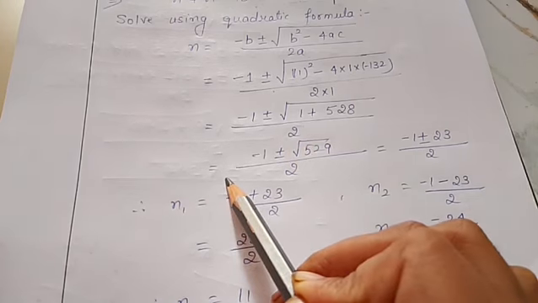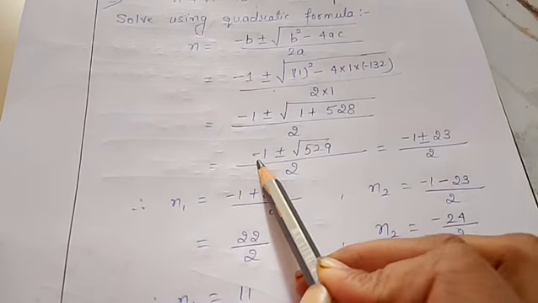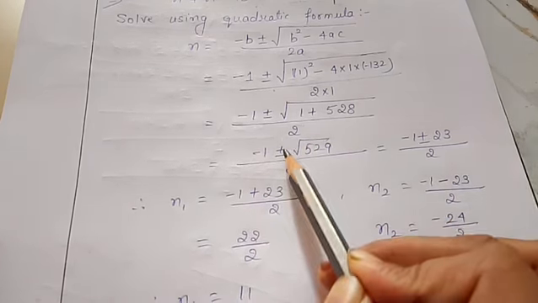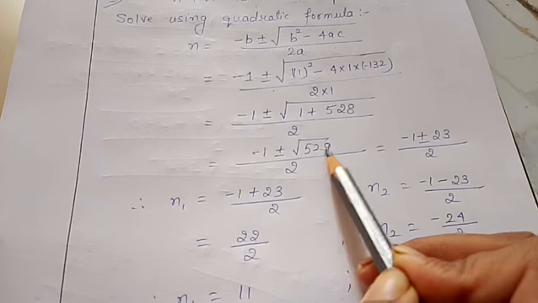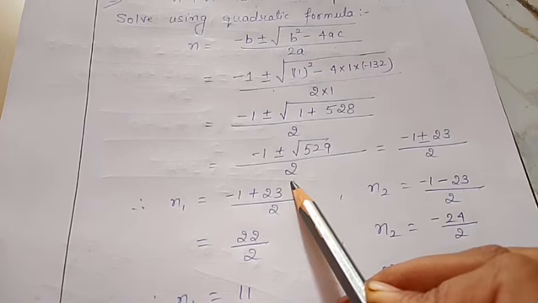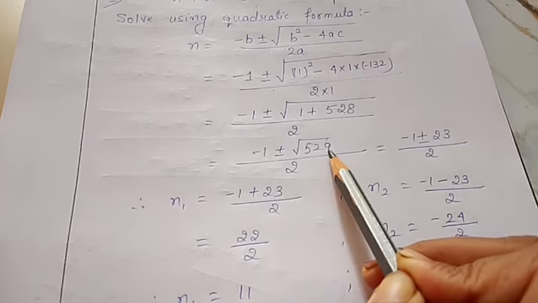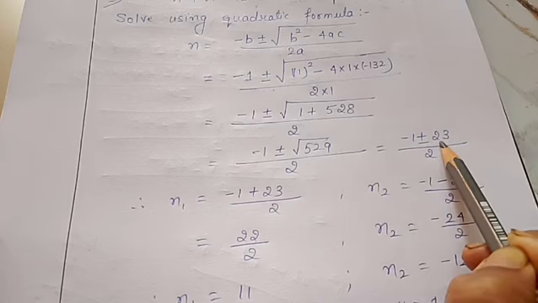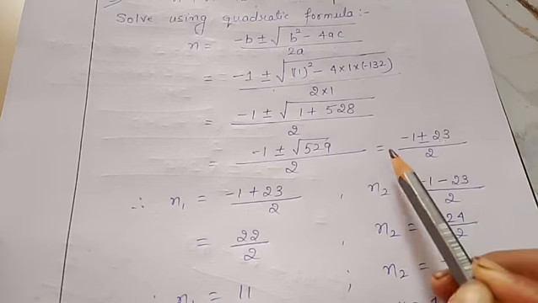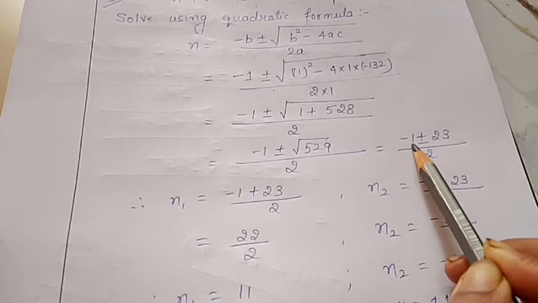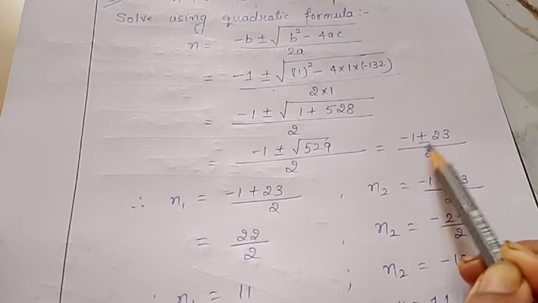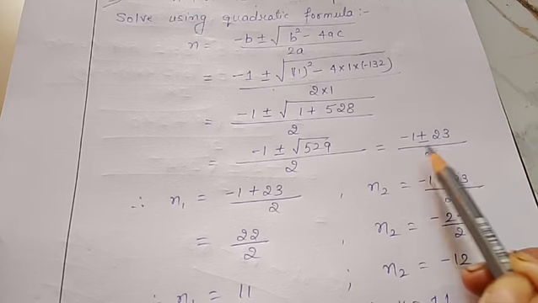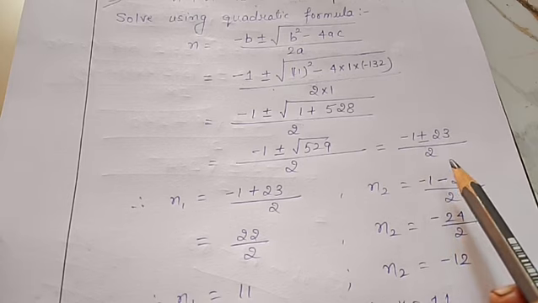Again equal sign, minus 1 plus minus under root 528 plus 1 becomes 529 upon 2. 529 is a perfect square number of 23. So minus 1 plus minus 23 upon 2.